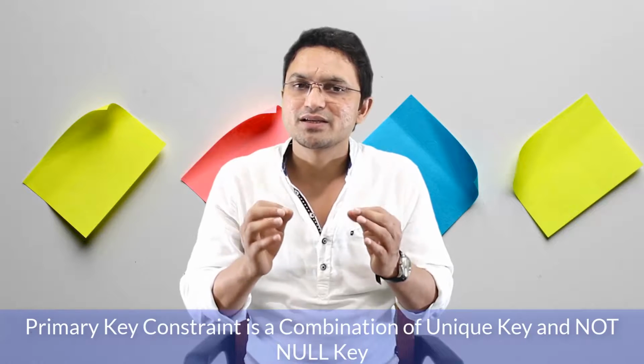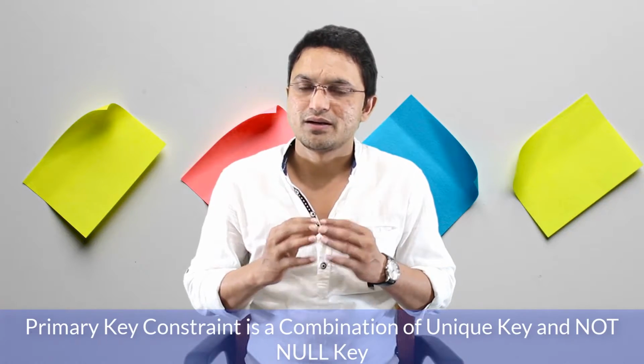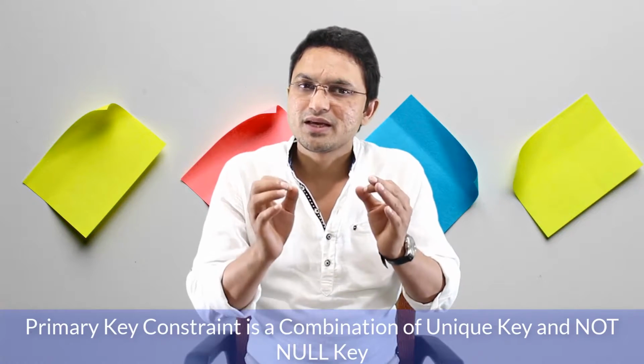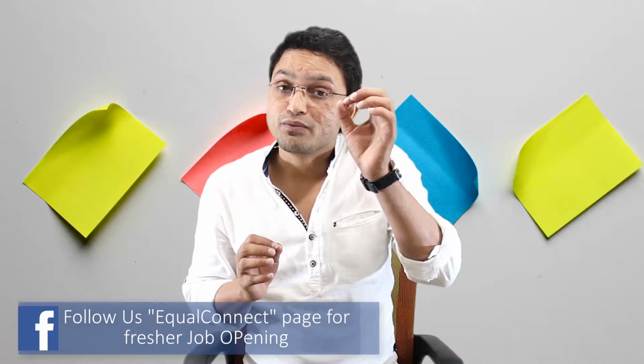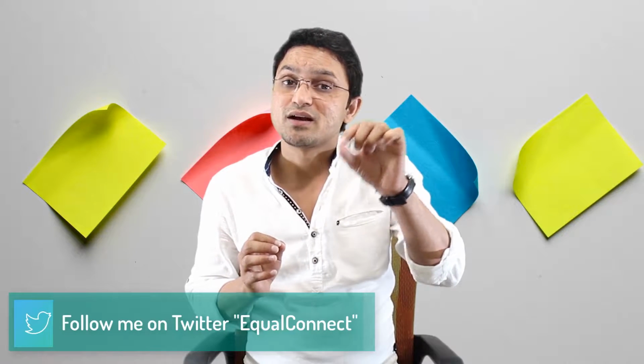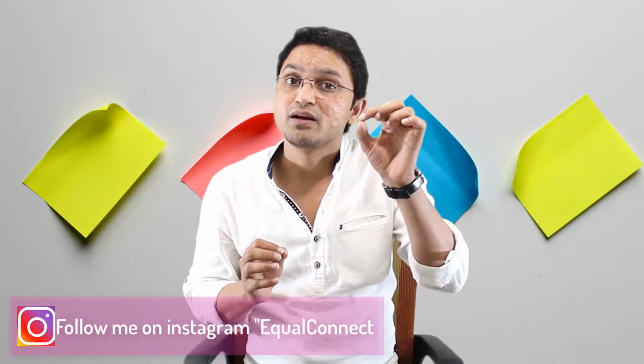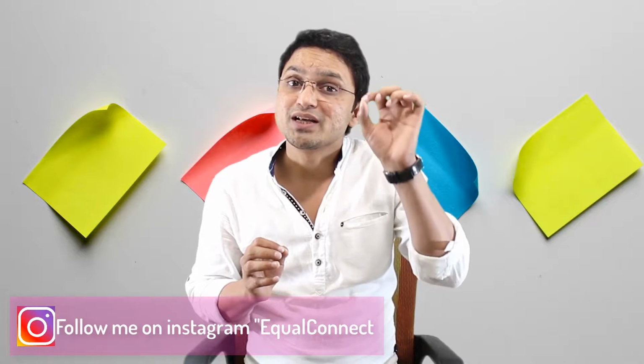Primary key constraint is a combination of the not null plus unique key constraint. Let me repeat once again. Primary key constraint is a combination of the not null plus unique key constraint. What does it mean? It means whenever you add the primary key constraint on any particular column, you are not supposed to insert the null value and you should maintain unique data in that column. So that is nothing but your primary key constraint.